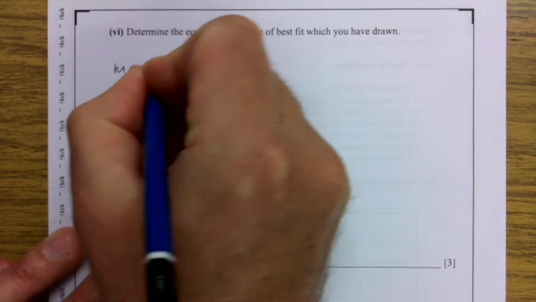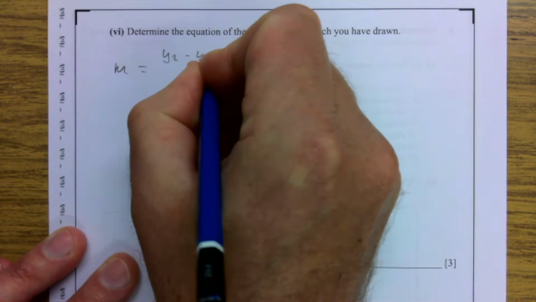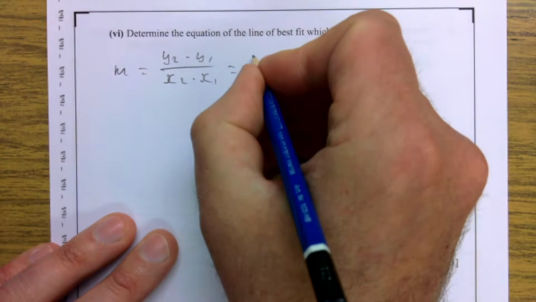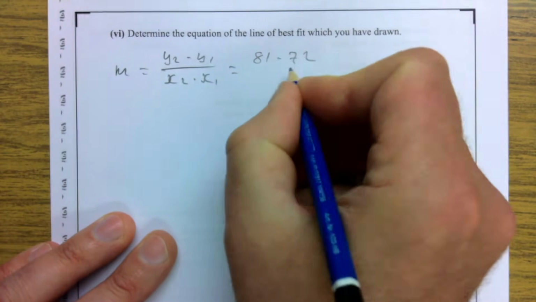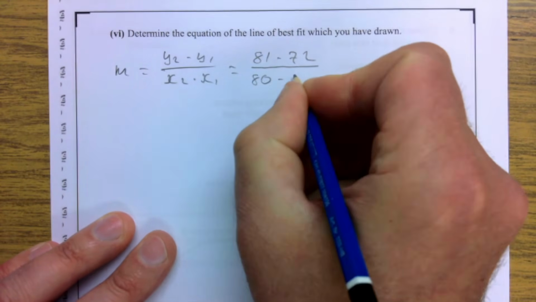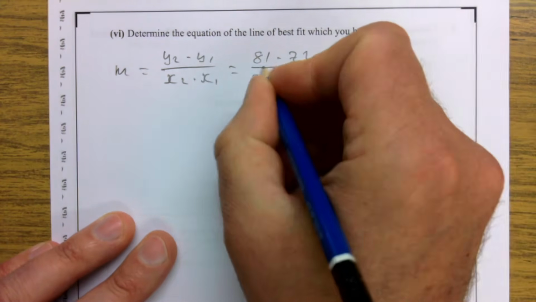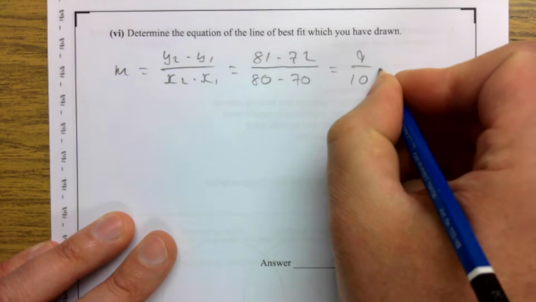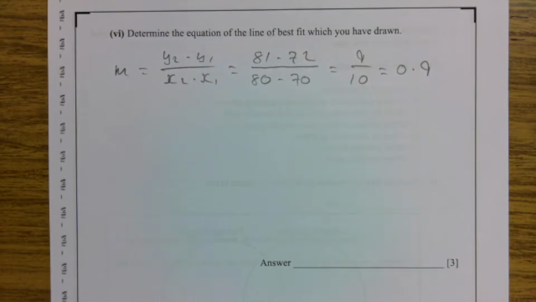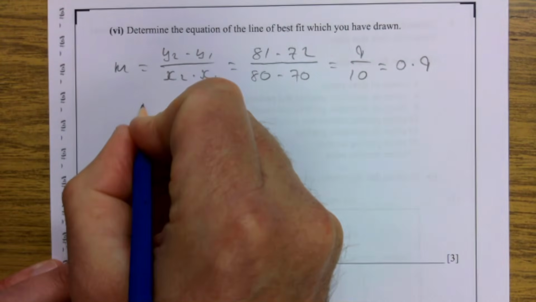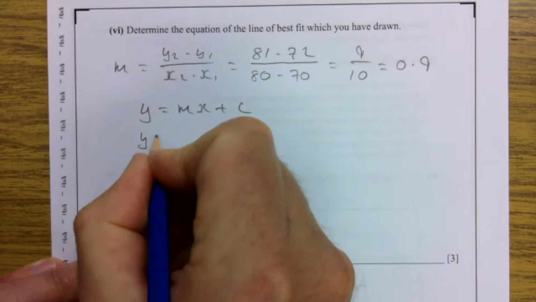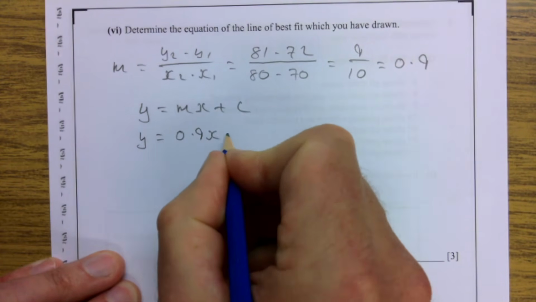So my gradient is y2 minus y1 all over x2 minus x1. So it was 81 take away 72, those are the two y coordinates, that's the mean obviously, that one. And my other point, so it was 80, 81. That gives you 9, and that gives you 10, and so we end up with 0.9, which isn't awful. So that means my equation of a line looks like y equals mx plus c, y equals 0.9x plus c.